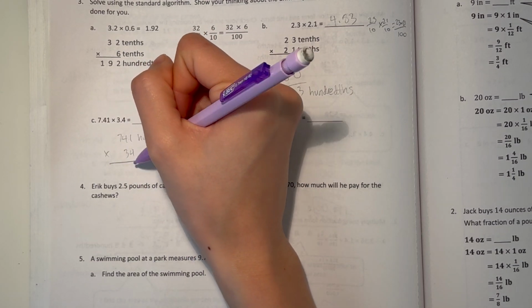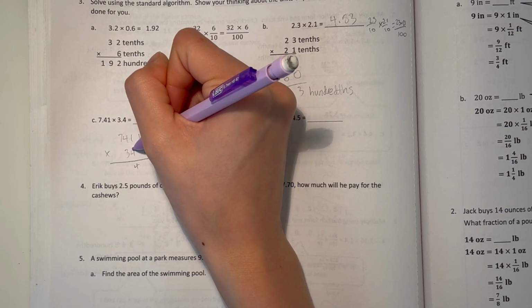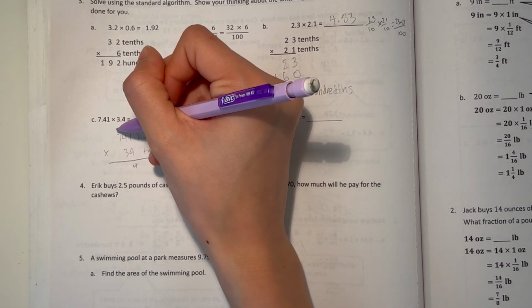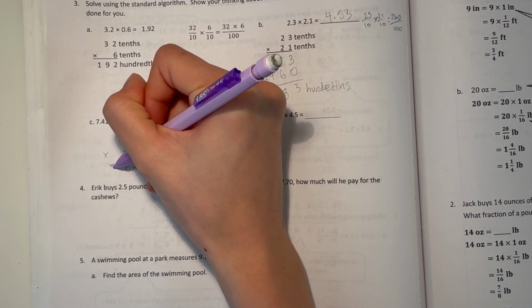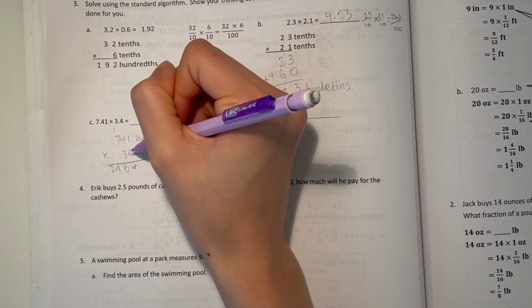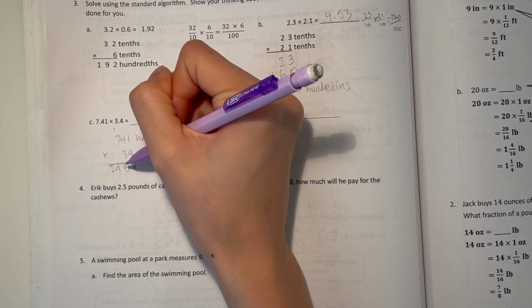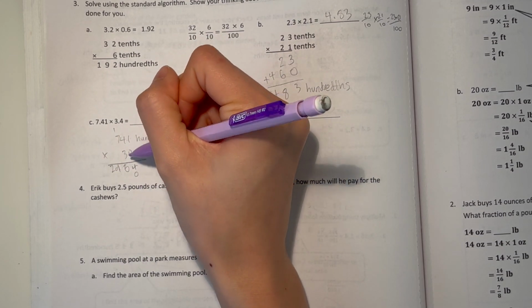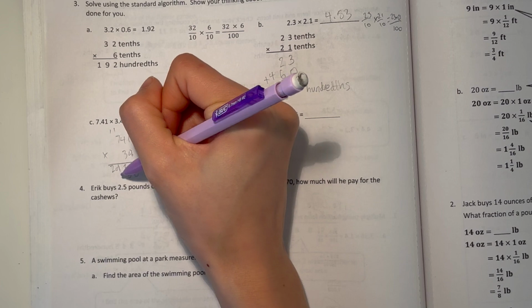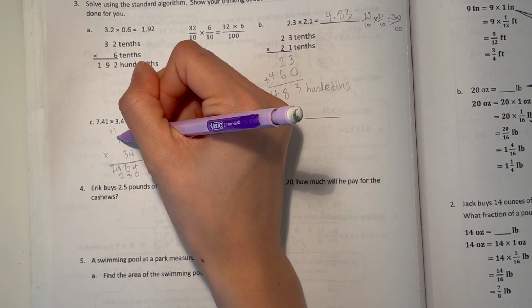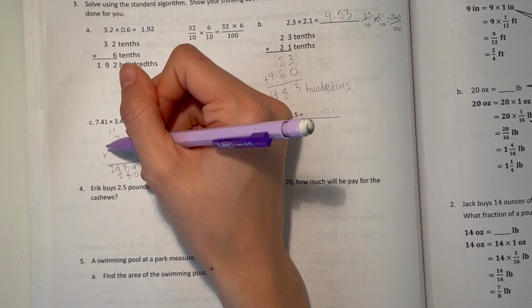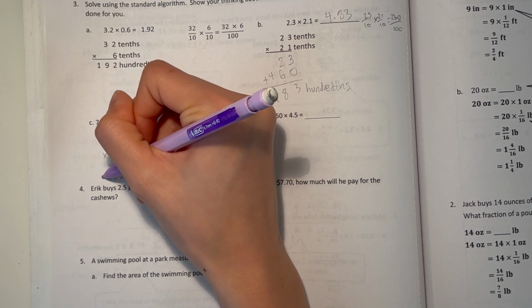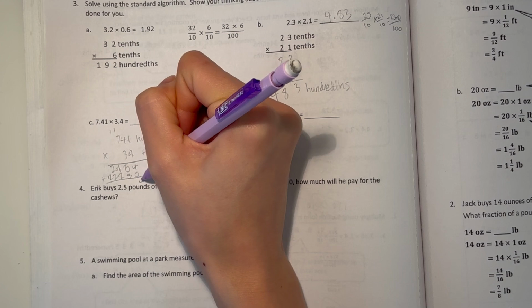So 1 times 4 is 4. 4 times 4 is 16. 7 times 4 is 28. Plus 1 is 29. That's 3, 12. And 3 times 7 is 21. Plus 1 is 22. 4, 9.